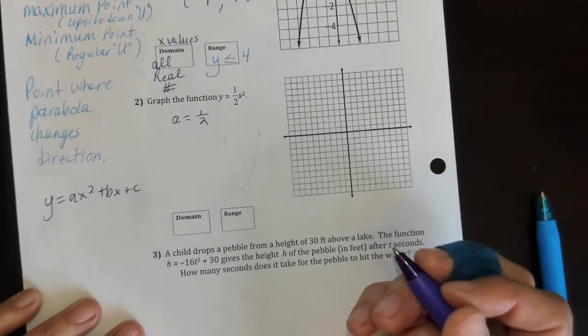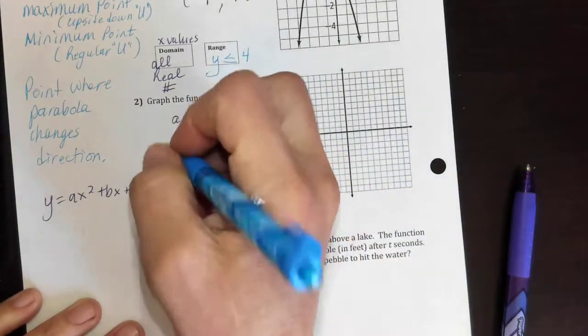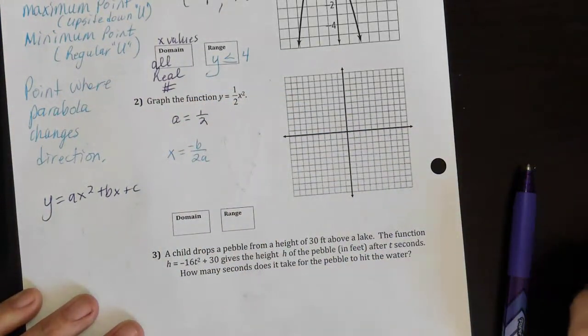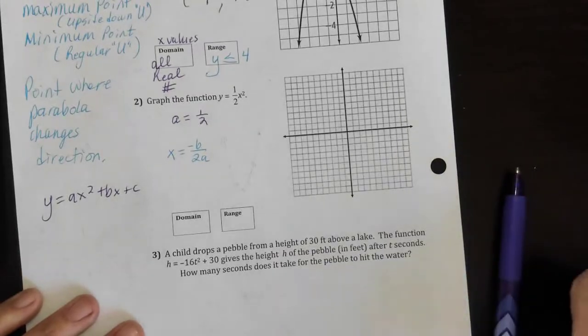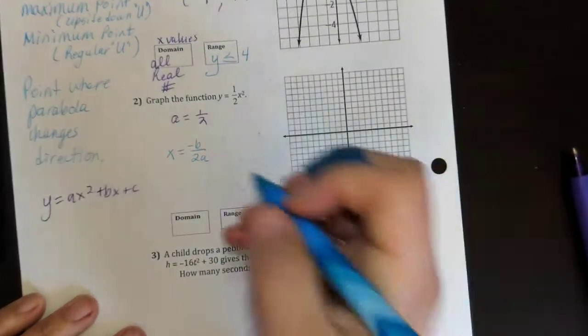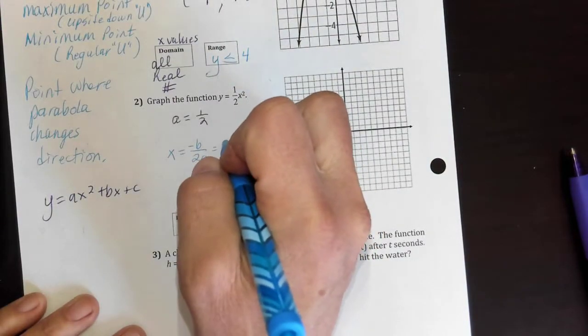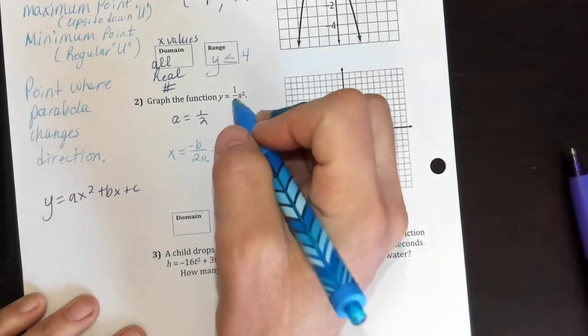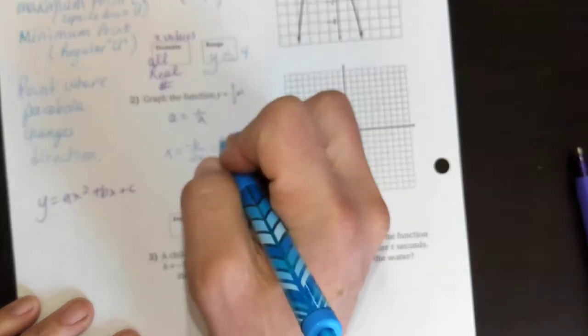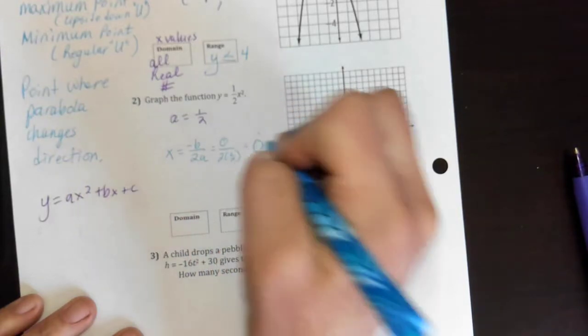So how do I find the vertex? All right, well, I'm going to say x equals opposite of b over 2a. Okay, so really, if you don't see an x term here, what's the number in front of the x? Well, it's 0. So we've got nothing on the top. And 2 times a, 2 times 1/2, is 1, but does it really matter if you have 0 divided by anything? Isn't that just 0?